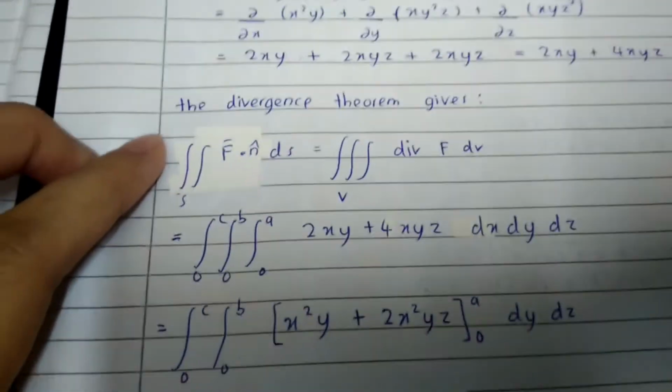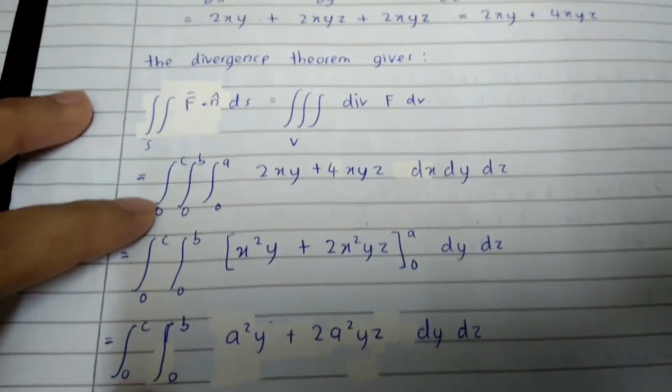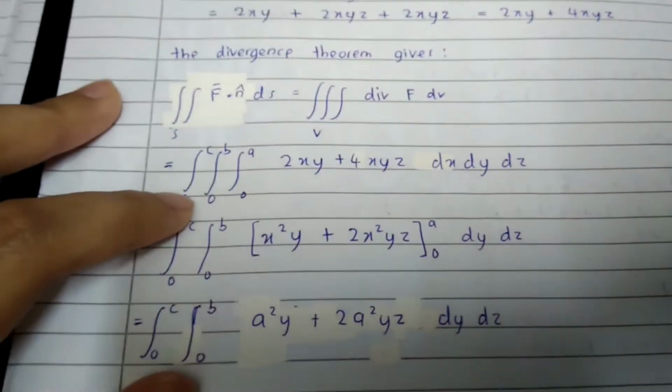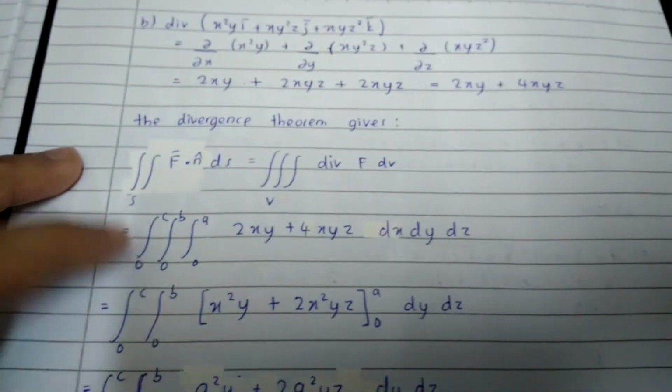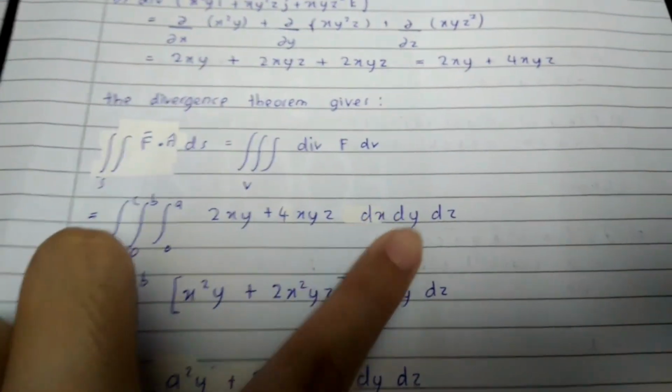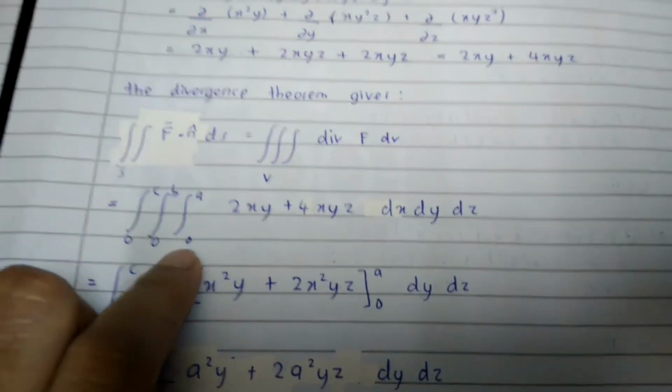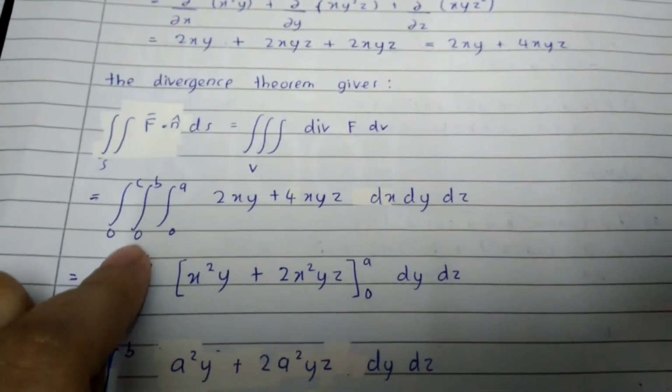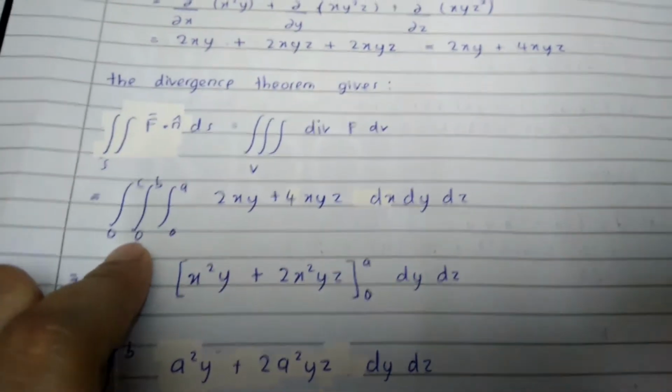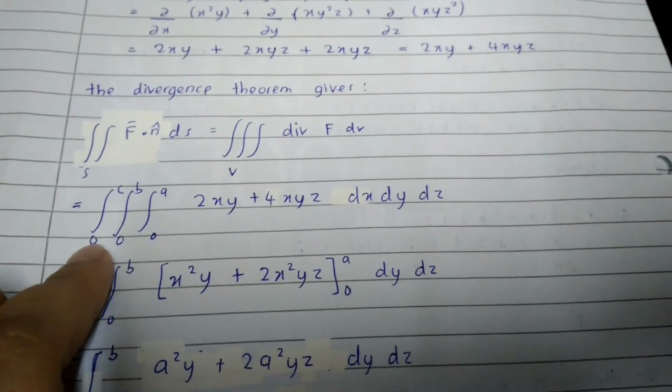And then we need to apply the divergence theorem. So we do the triple integral, integrating with respect to dx, dy, and dz. This one is the range for x, this one is the range for y, and this one is the range for z.